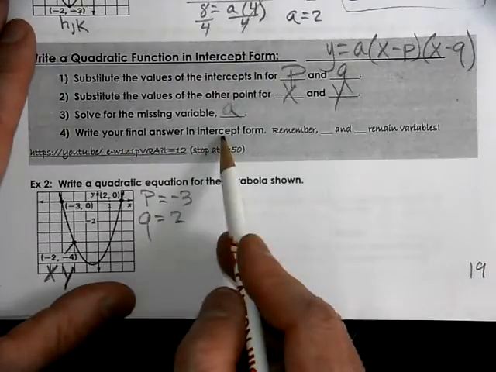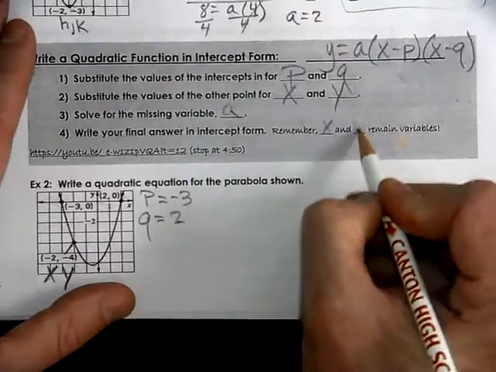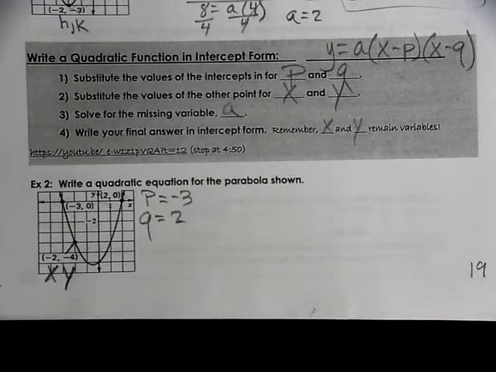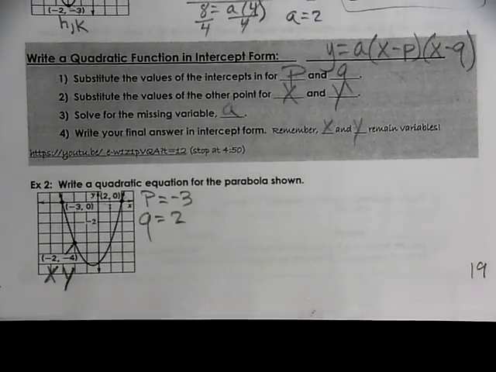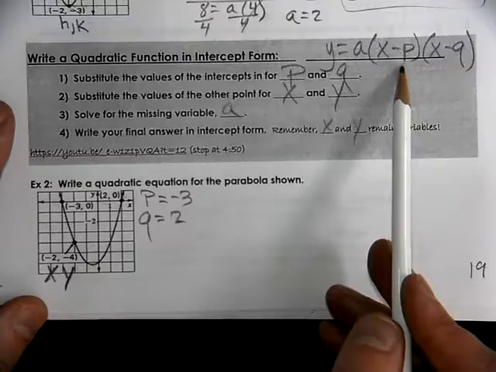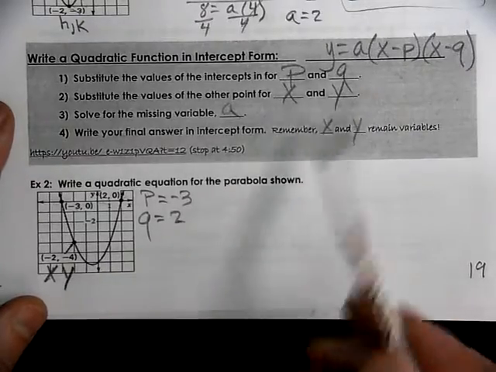And when we write our final answer, we need to remember to use x's and y's in the equation. So you go ahead and try to write out your equation by plugging in your values and coming up with the a term.